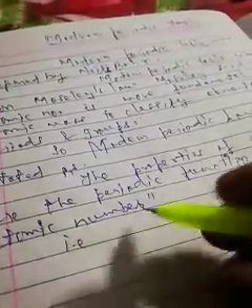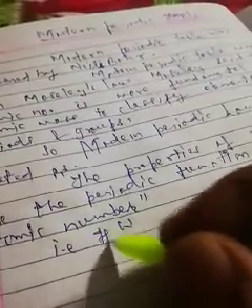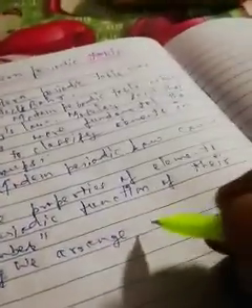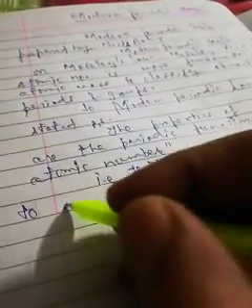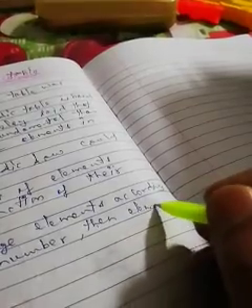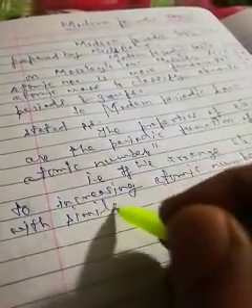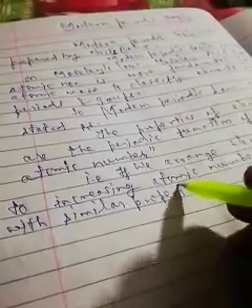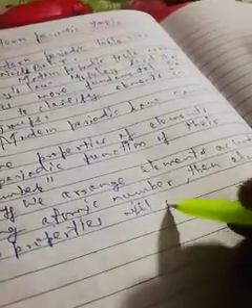That means if we arrange elements according to their increasing atomic number, then elements with similar properties will occur at regular intervals.